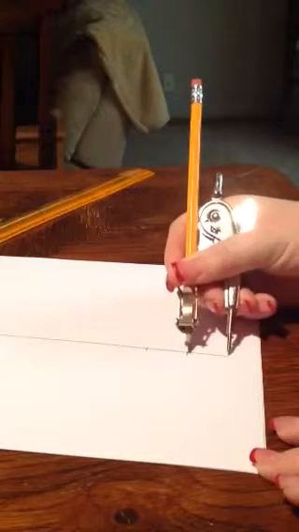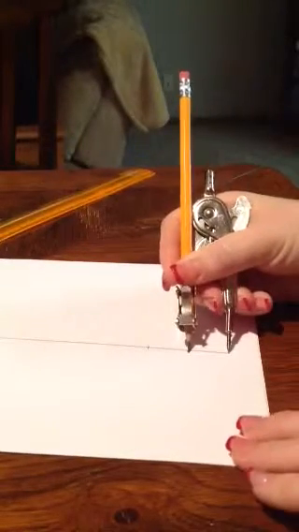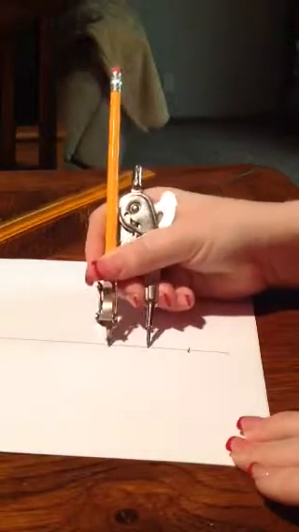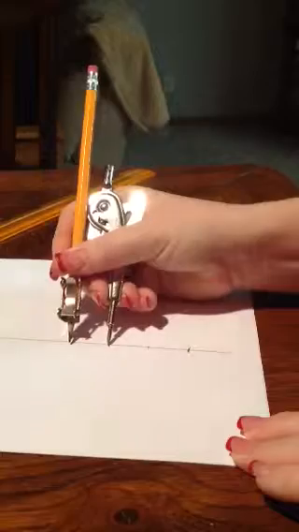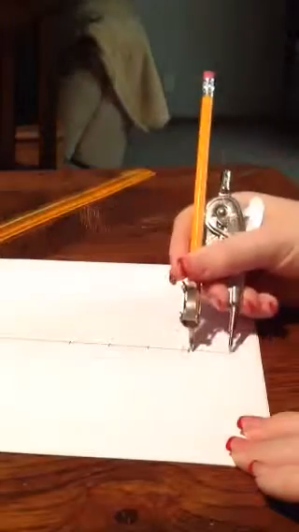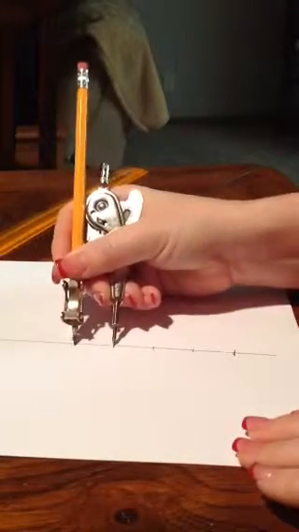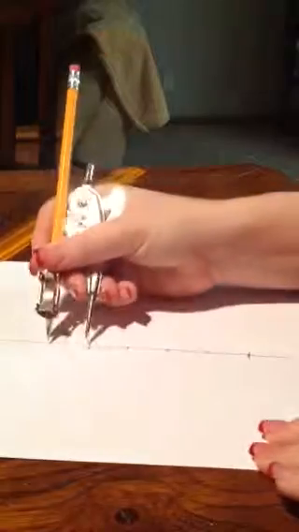So there's 2, and I always go back to the original to make sure I'm maintaining the proper spacing. There's 1, 2, 3, 4, 5, and that's 6.